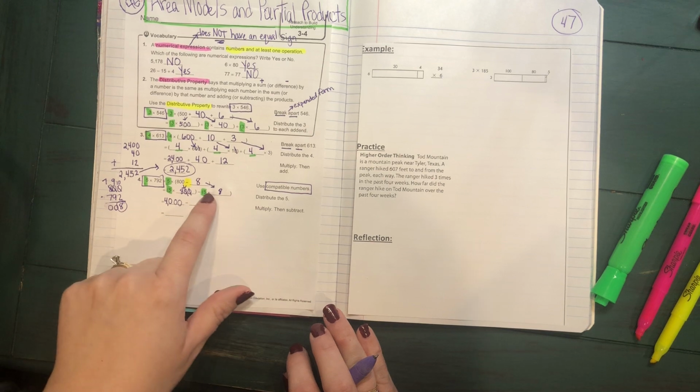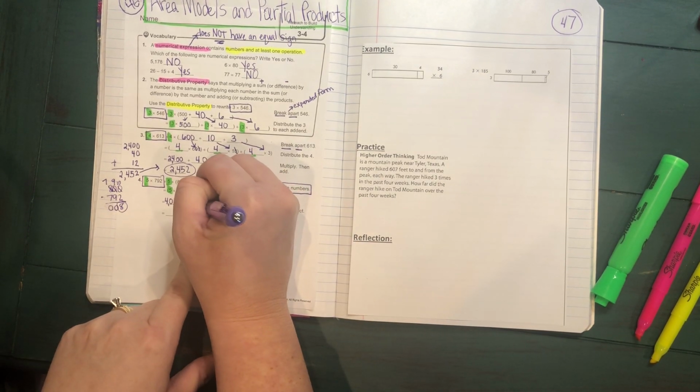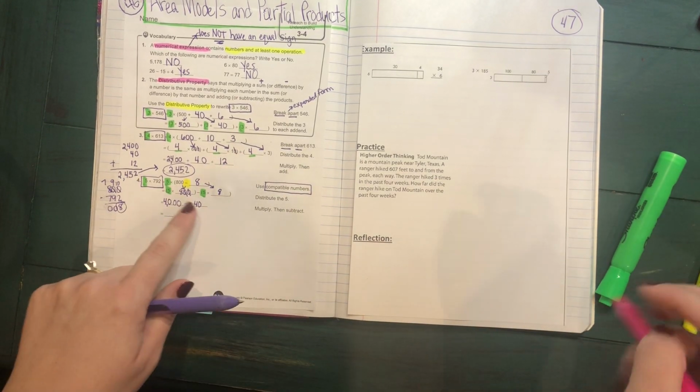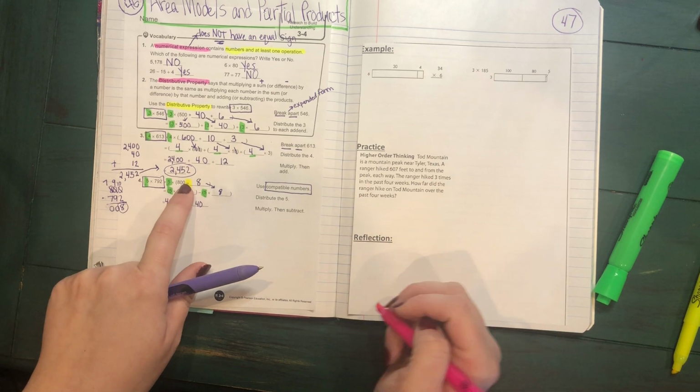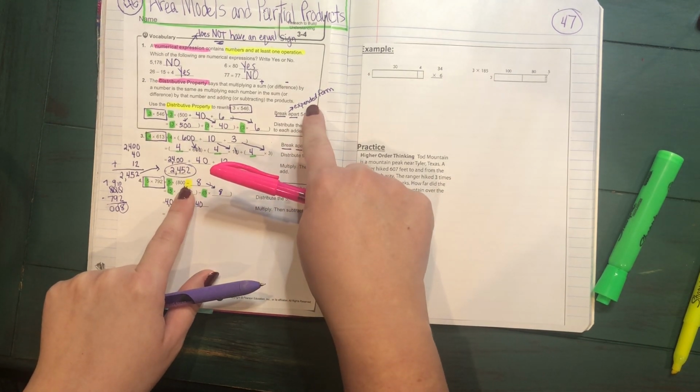The next spot, we would multiply 5 times 8, and that's our basic fact, so that will be 40 by itself. Now, something so incredibly important, because we were using compatible numbers and we were not using the break apart or expanded form.